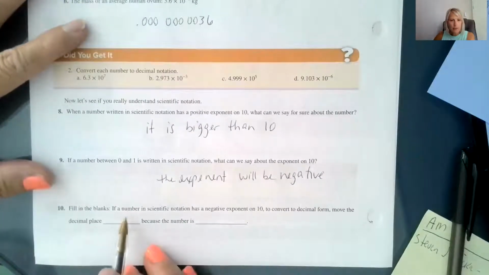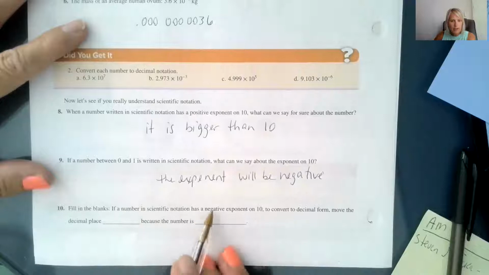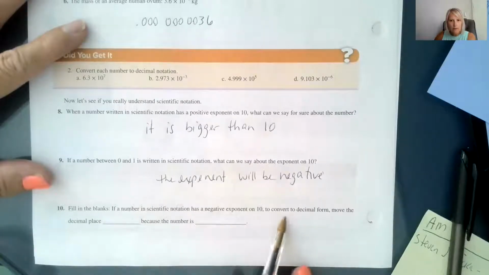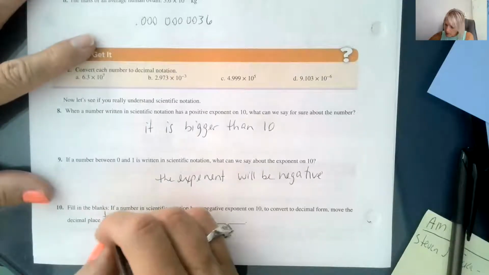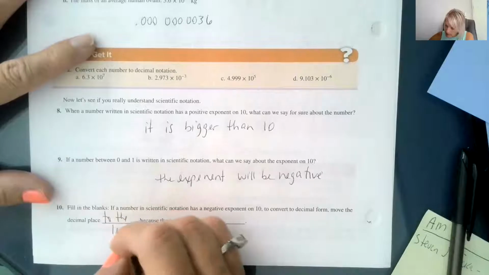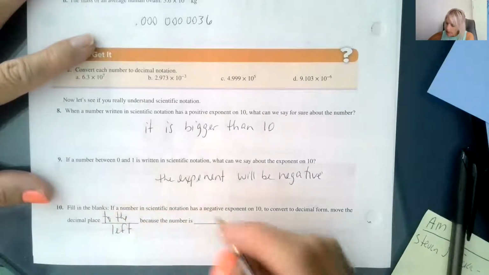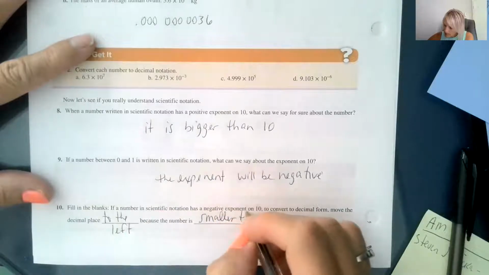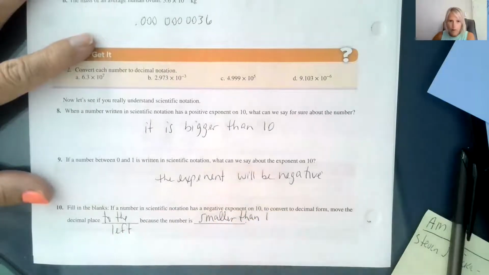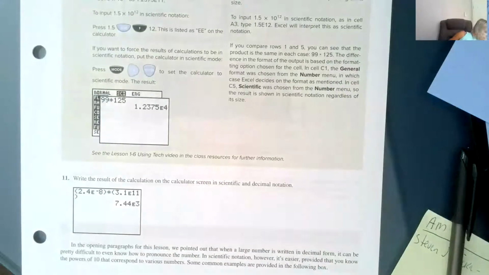Fill in the blanks. If a number in scientific notation has a negative exponent on 10, to convert to decimal form, move the decimal place to the left because the number is smaller than 1.